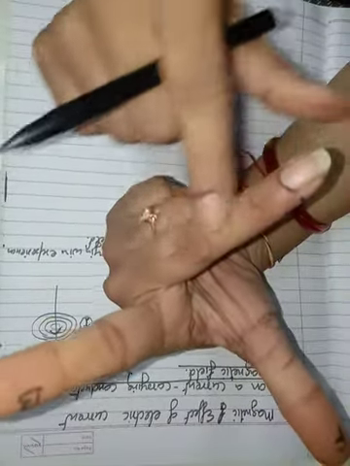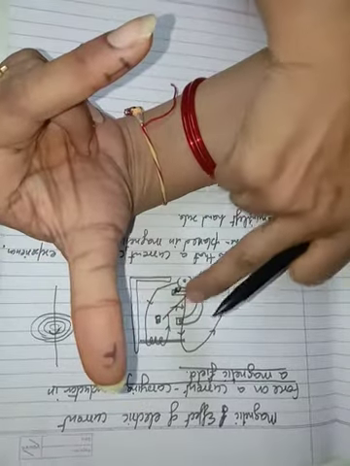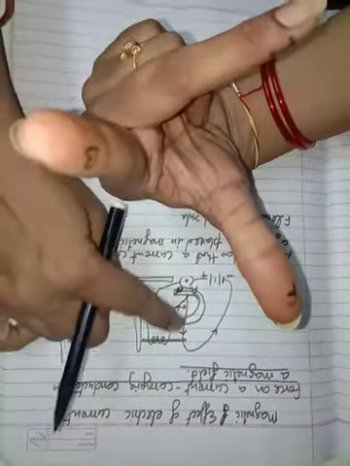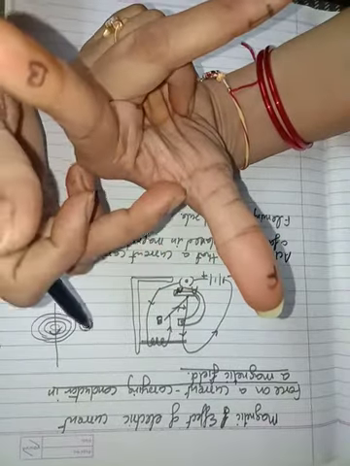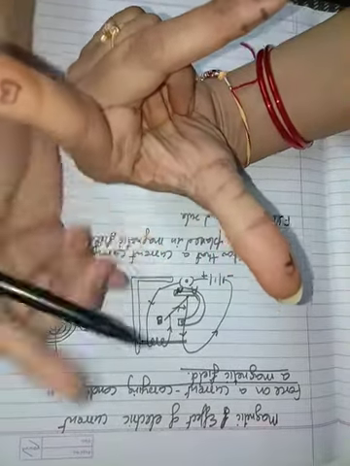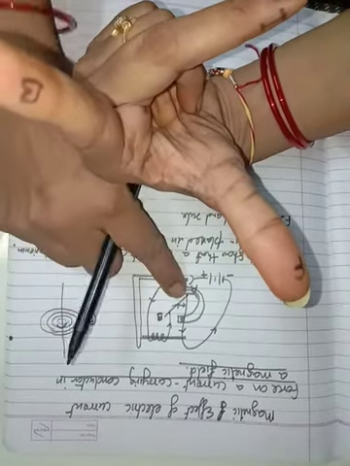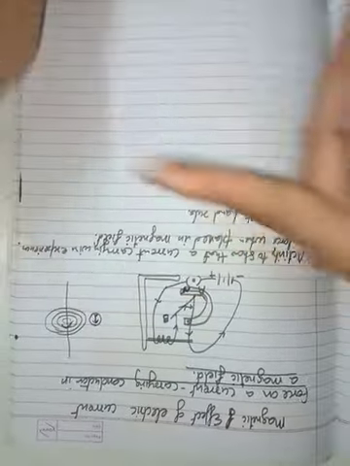Okay, this is the direction of current, and your finger shows the direction of magnetic field. So your thumb shows in this direction. This is the direction of your left side. This left side is the direction of force exerted on this wire.